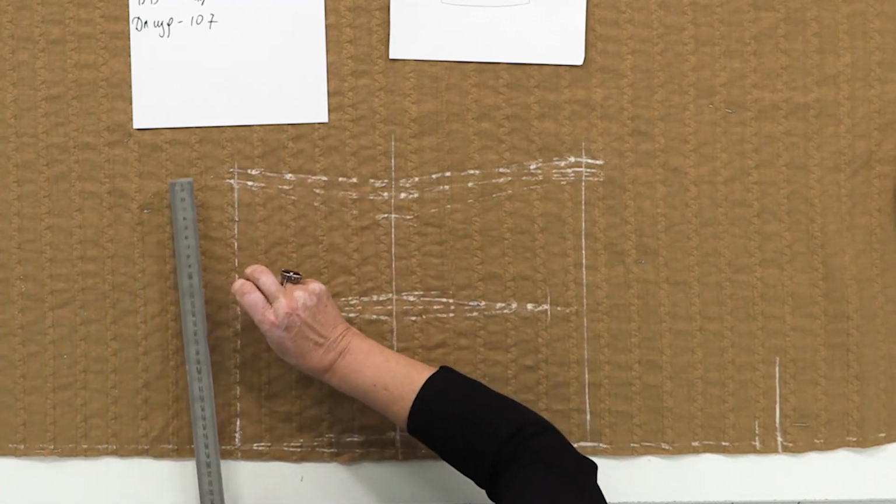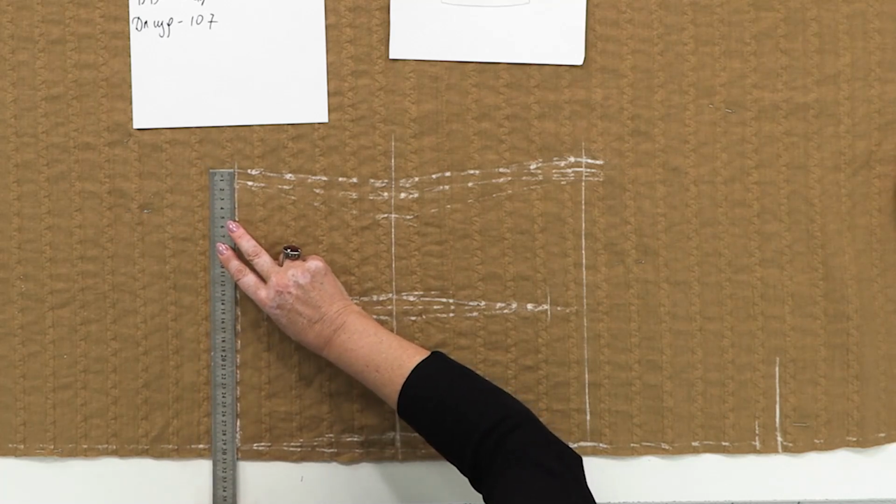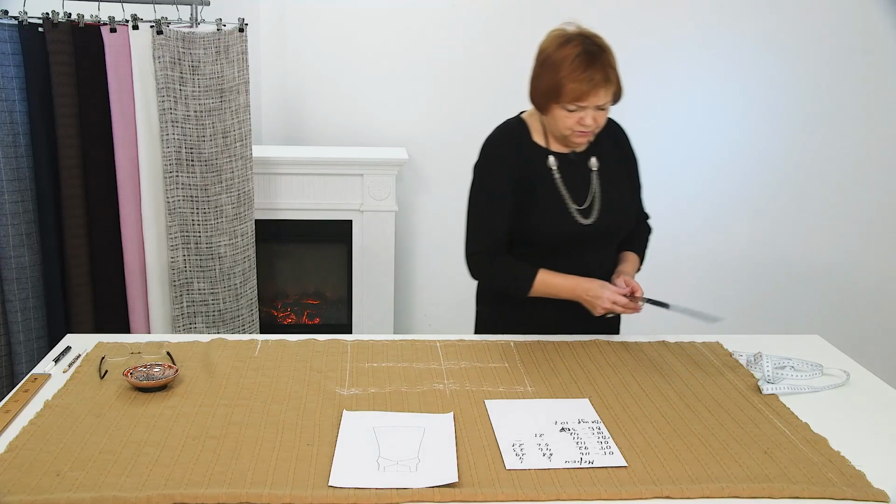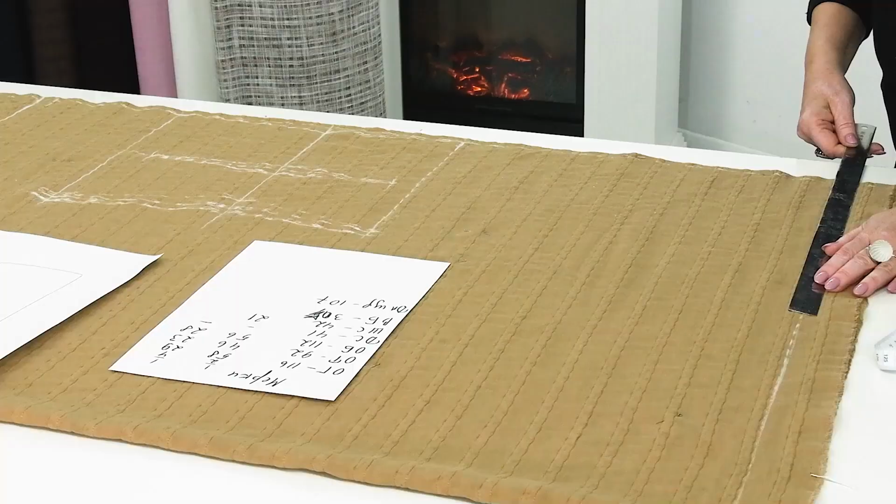If 1/4 of our hip line is 29 centimeters, then on the bottom line, we could take 32 centimeters and draw a trapezoid shape. 32.